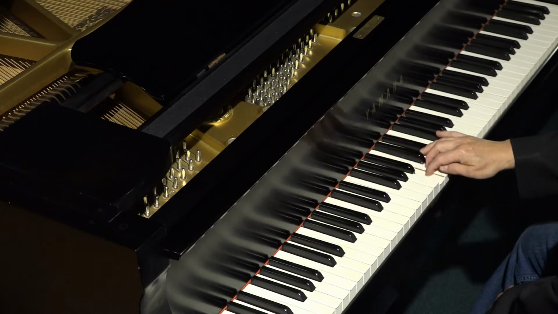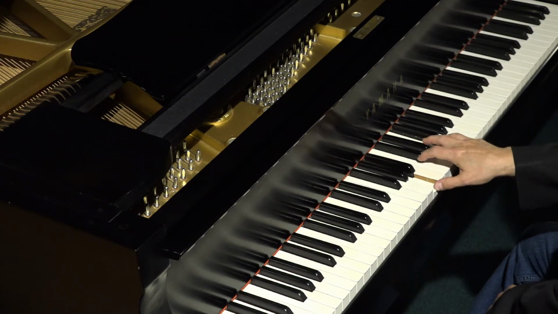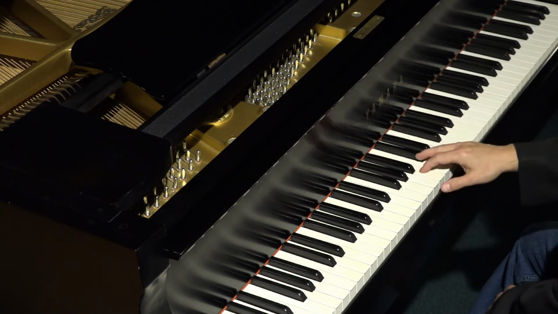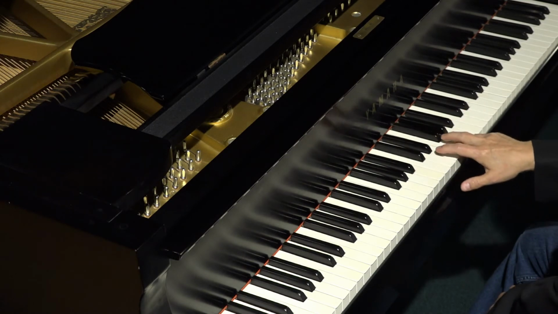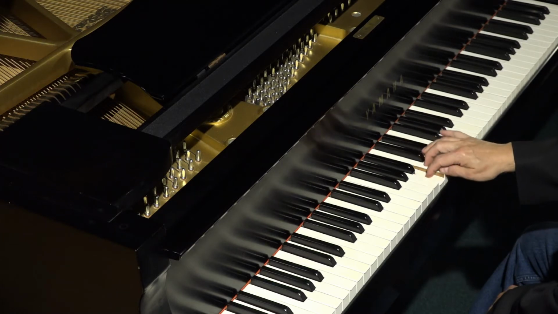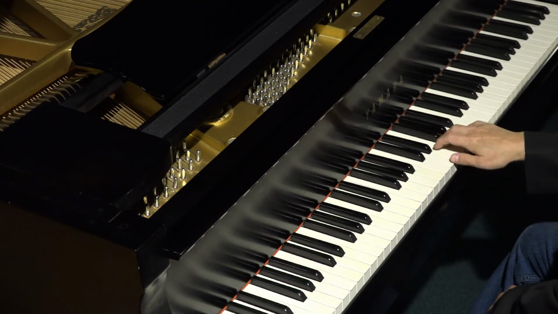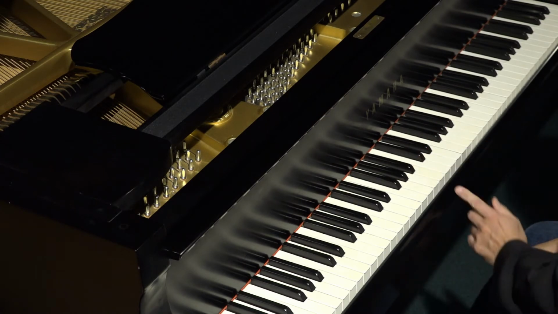Okay? We also have the minor 6th. In the A major, it was an F sharp. And also in this case, we have a minor 7th from the tonic. Sounds better on the way down for me than on the way up.